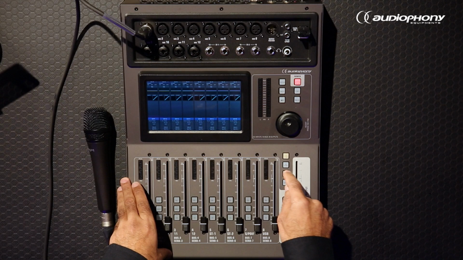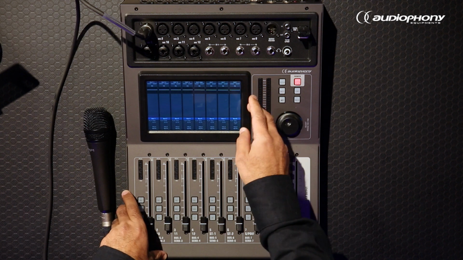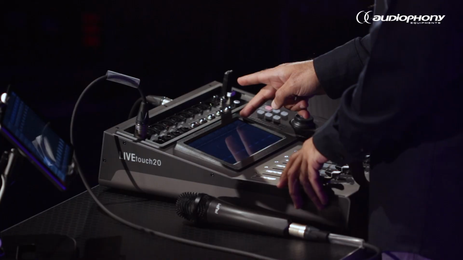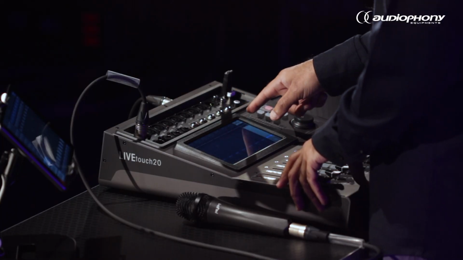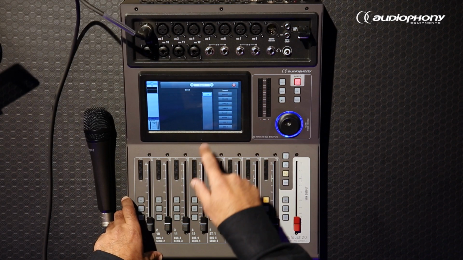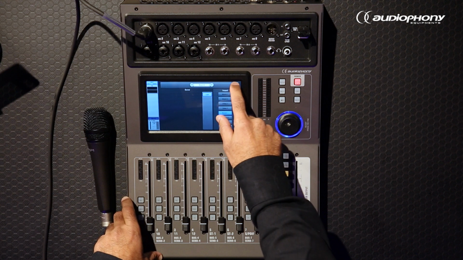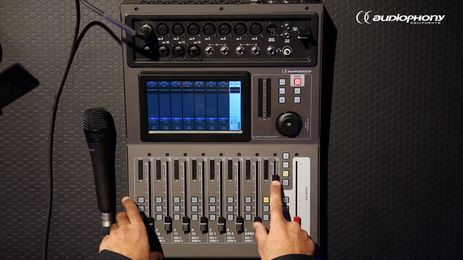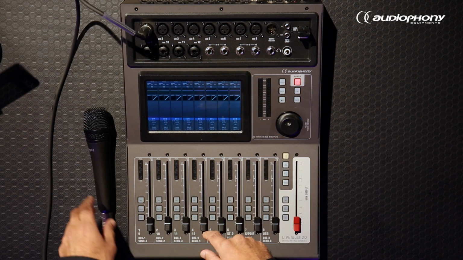Okay, let's see how it works in a live situation. First, I want to prepare a reverb on one of the buses. I go to my bus layer, select the stereo bus, in this case bus 8, and I insert one of the reverbs, reverb 1. Okay, I pull up the volume, and then I go back to my input.